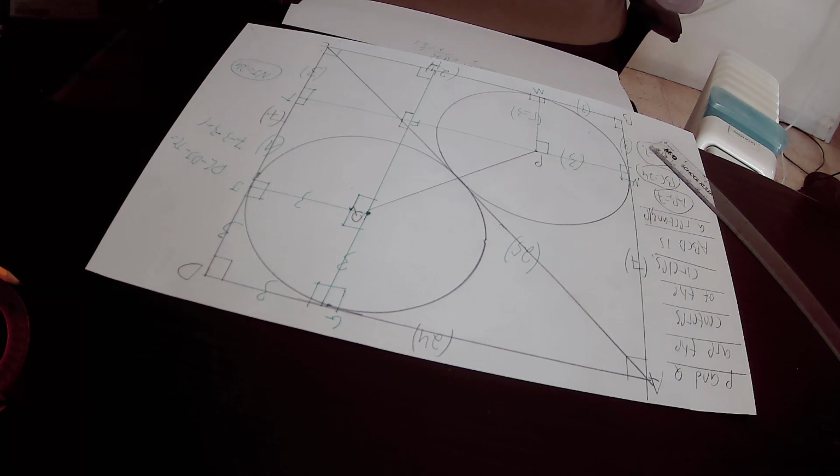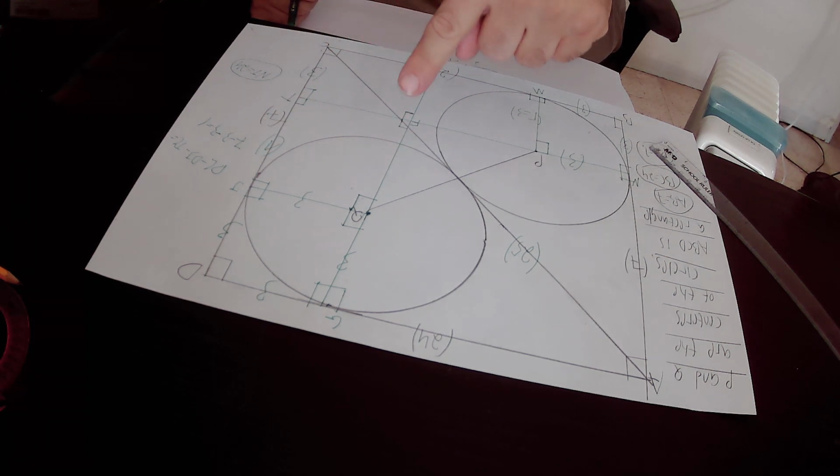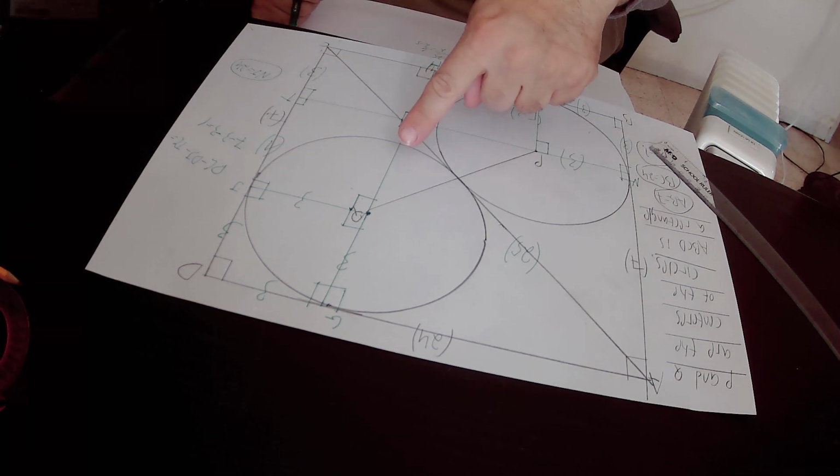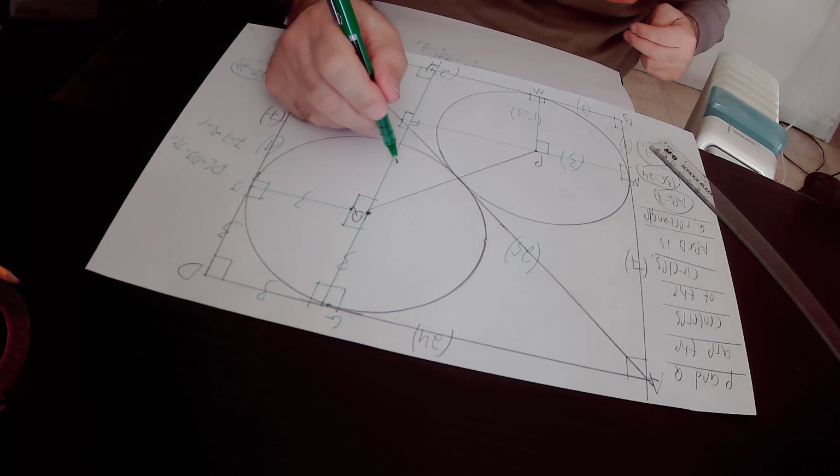And we know that the opposite sides of a rectangle are equal to each other. So in rectangle QJTF, side JT must be equal to side QF. But JT is 1, therefore QF must also be equal to 1 unit.